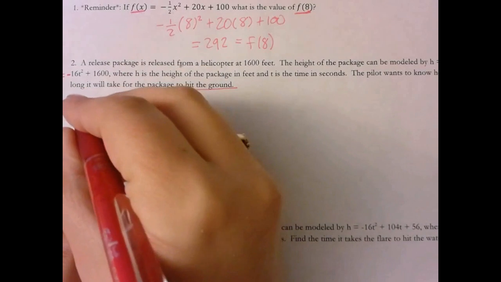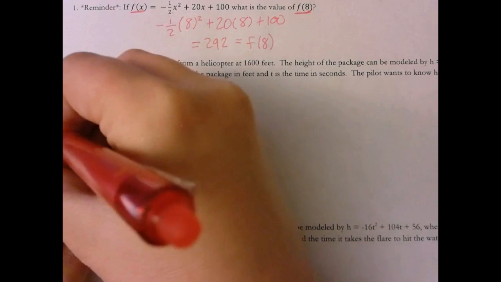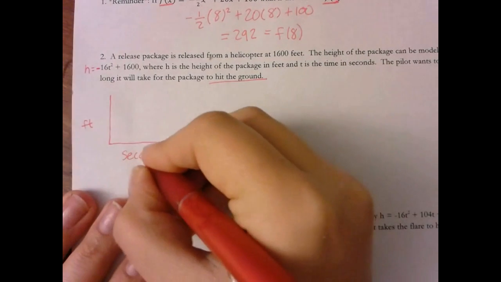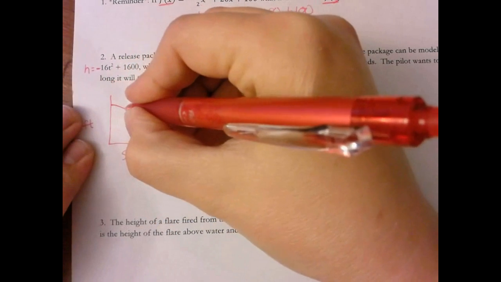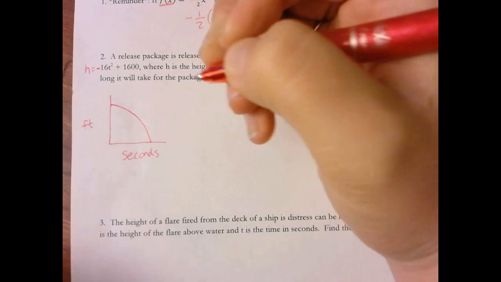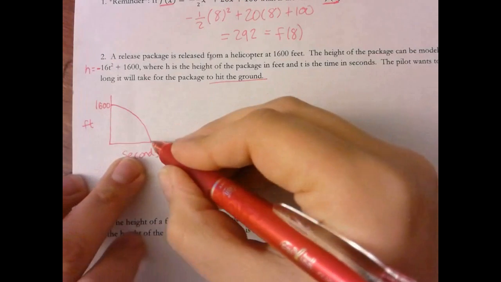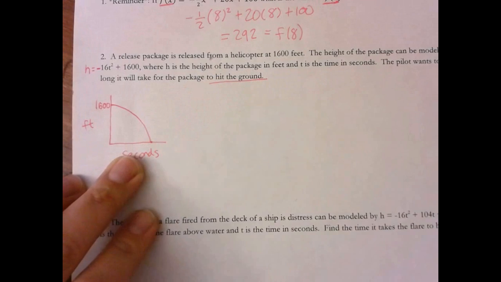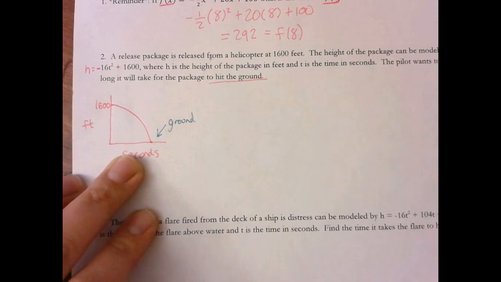Let's make a little drawing of this. So, like a graph. So this is feet. Feet. This is seconds. So our package starts here and goes woo. Hopefully it doesn't break. So they tell us it starts at 1,600 feet. So this is 1,600 feet, and this is where it ends. And here's what I want to point out. This is the ground right here. That's the ground.